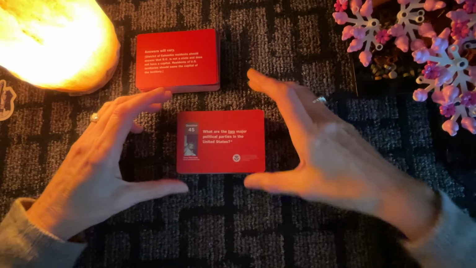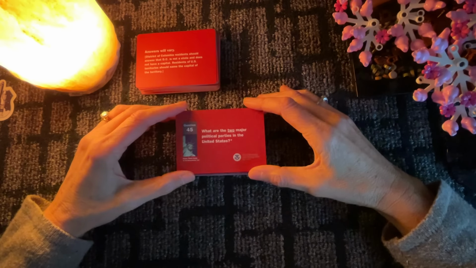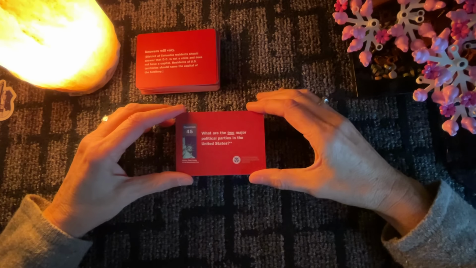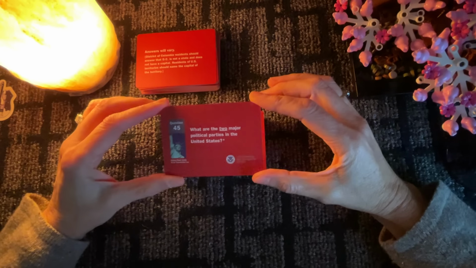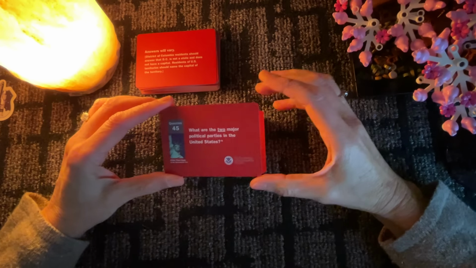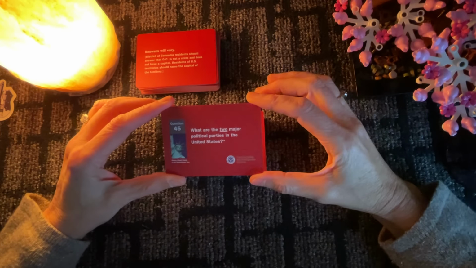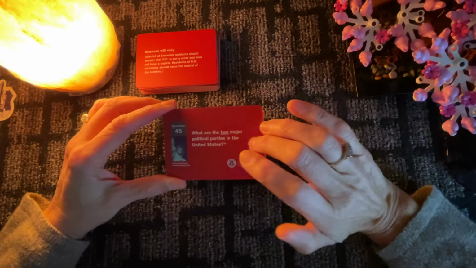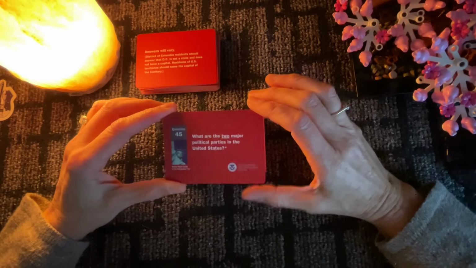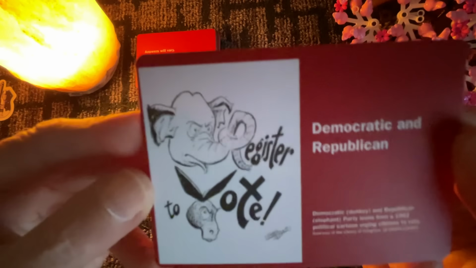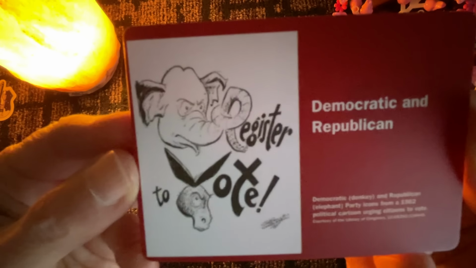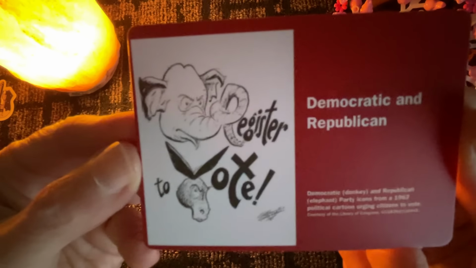Okay. Oh boy. What are two major political parties in the United States? That one's kind of easy. The Republicans and the Democrats. And look, they show the elephant for the Republicans and the donkey for the Democrats.